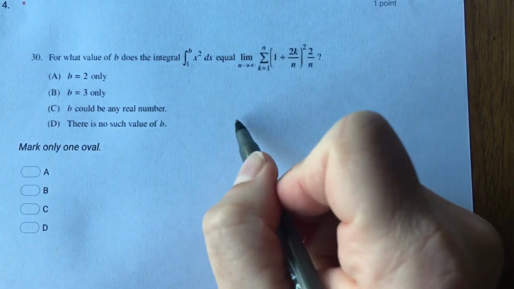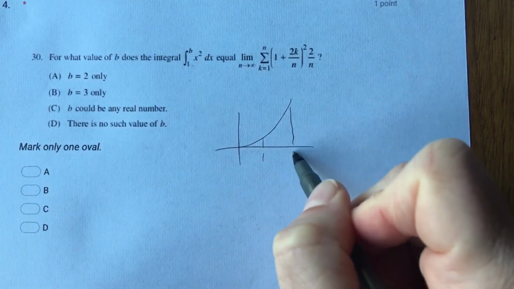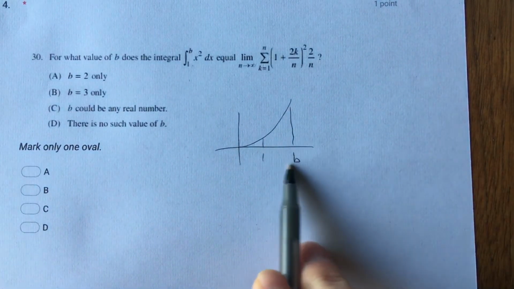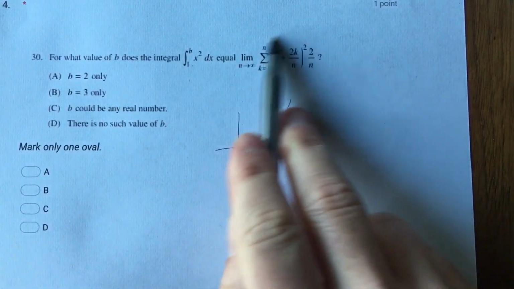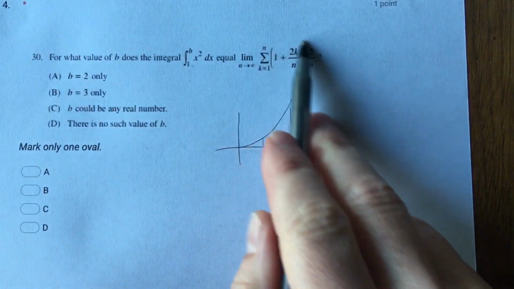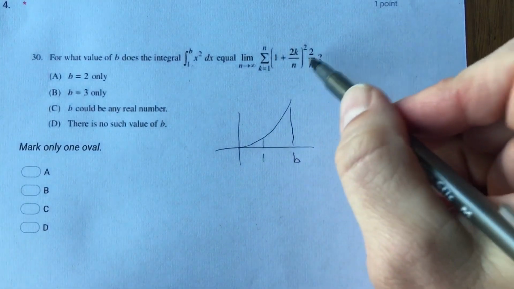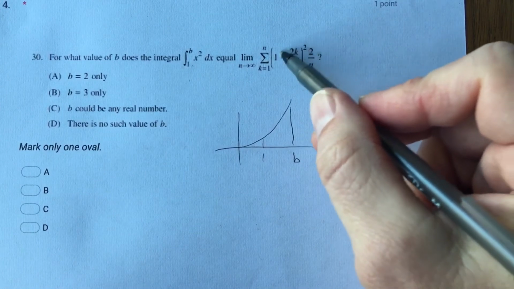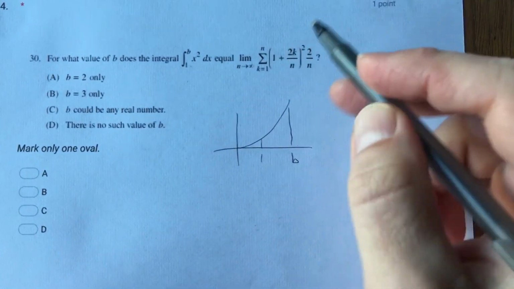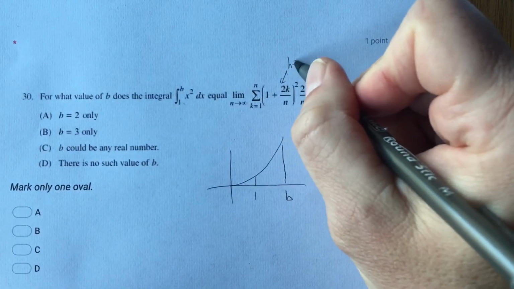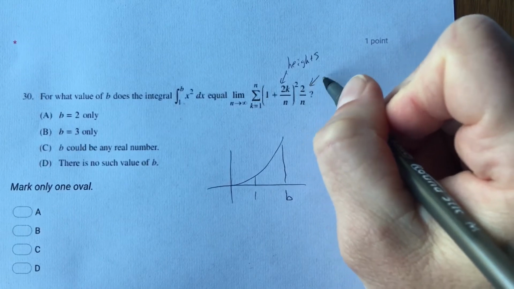We know what this represents. We've got x squared from 1 to some value b, and we're trying to figure out what that b could be. And it says if that equals this, and that looks very strange, what could b be? Now here, I'm going to try to make it real simple. What they're doing here is they're taking this, which you can kind of see as the x squared, right? So this would be like the heights of the rectangles. All right, and this 2 over n, those would be the width.